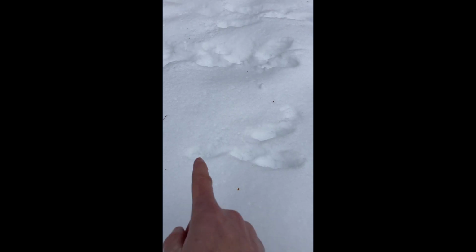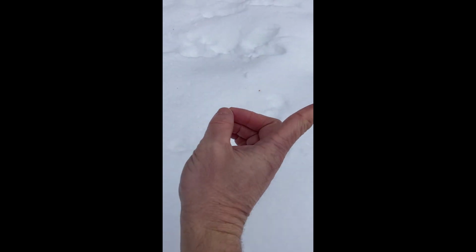Now here, I know that rabbits' hind feet will be in front of the front feet in the track, which means I know that the rabbit was traveling this way in our yard. The other interesting thing that I see is if I look just to the other side, I see another set of tracks that are going the opposite direction, which means that this animal probably came from its home, came out to find food, and went back.